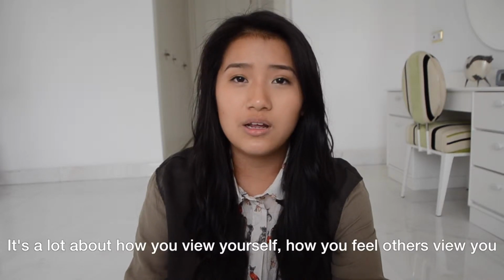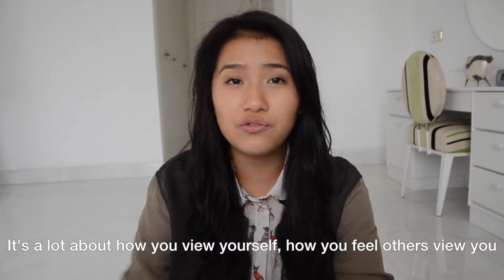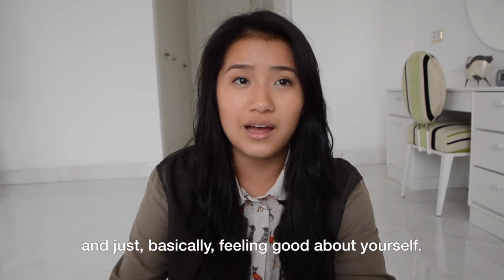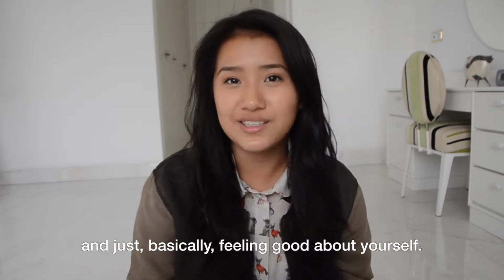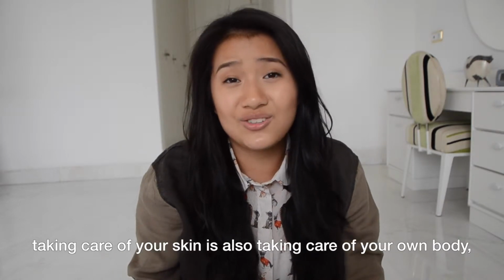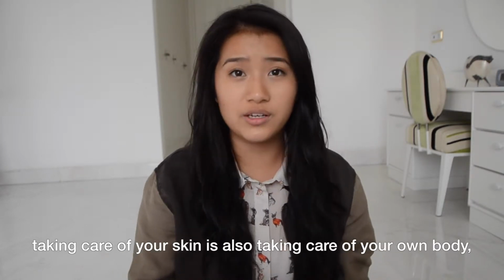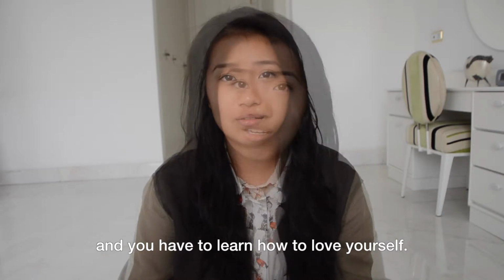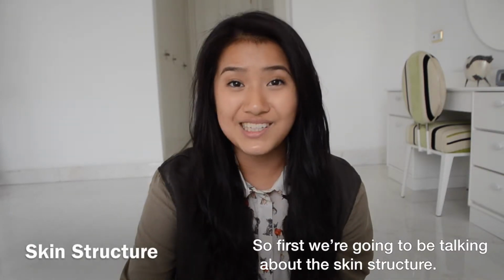It's a lot about how you view yourselves, how you feel others view you, and just basically feeling good about yourself. Also, taking care of your skin isn't going to hurt, because taking care of your skin is also taking care of your own body. And you have to learn how to love yourself. So first we're going to be talking about the skin structure.